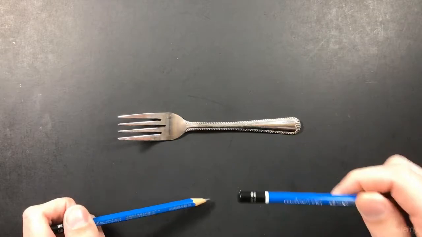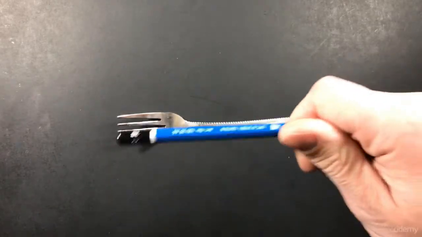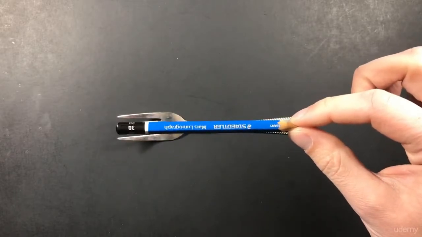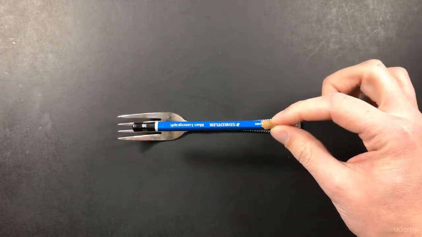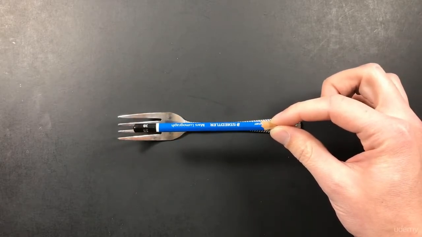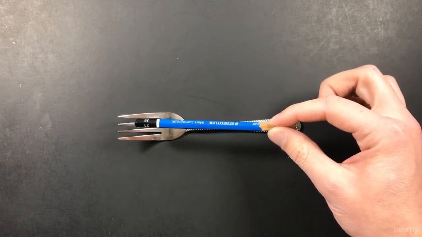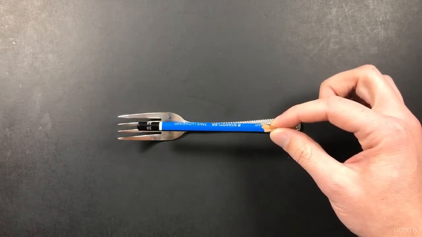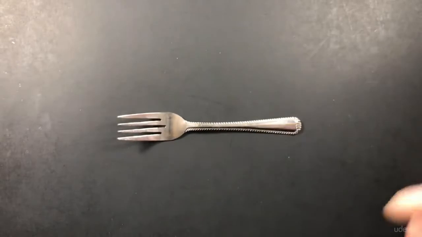But if I were to get closer to my object, you'll see that it becomes a lot bigger. I can make it as big as my pencil, and if I bring it all the way towards it, you'll see that my pencil isn't even big enough to capture the whole fork. So that's also a really important thing, is how close is your object? The closer it is, the larger it'll be on your paper. The further away it is, the smaller it's going to be.